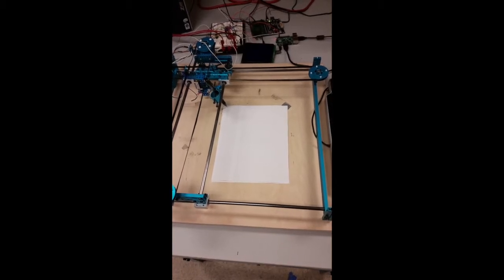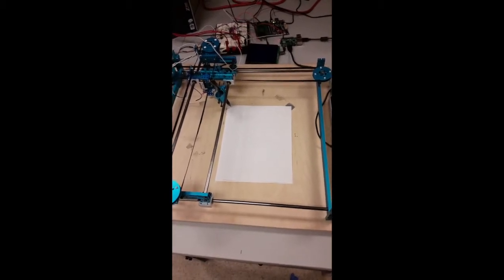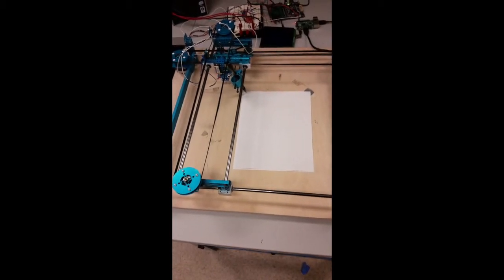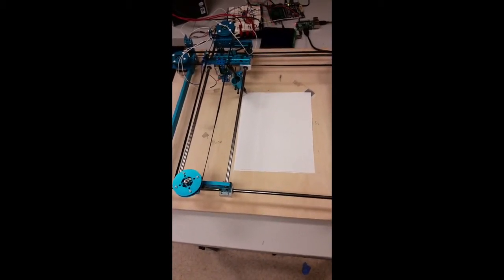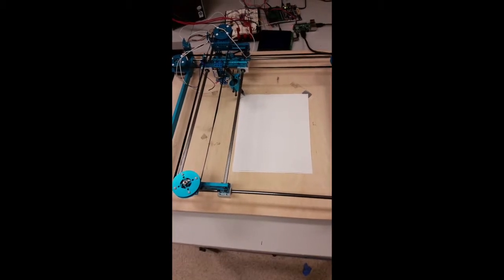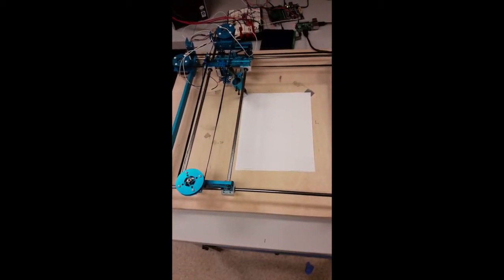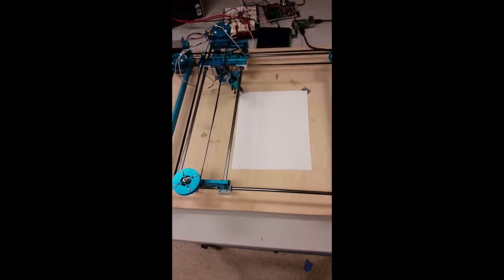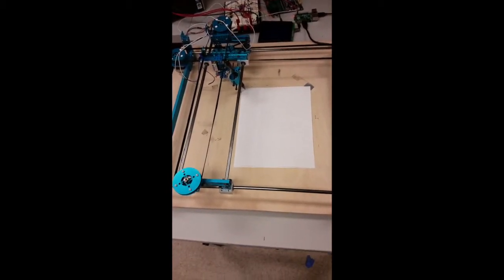The first part is the XY plotter. The plotter consists of two stepper motors that are connected to belts, as well as two sliding decks that allow for full range of movement. One slider is able to move along the X axis, while the other slider moves along the Y axis, creating a two-dimensional operating zone. The next part of the invention is the electronic hardware.